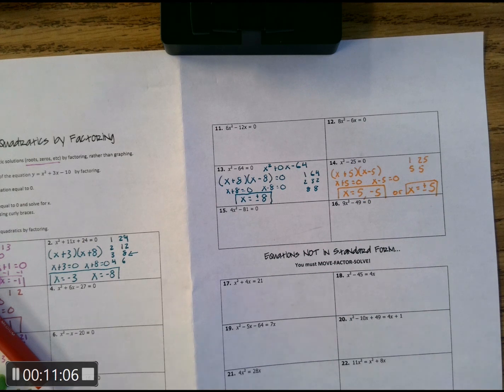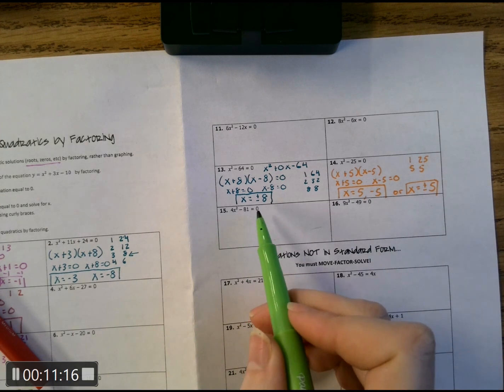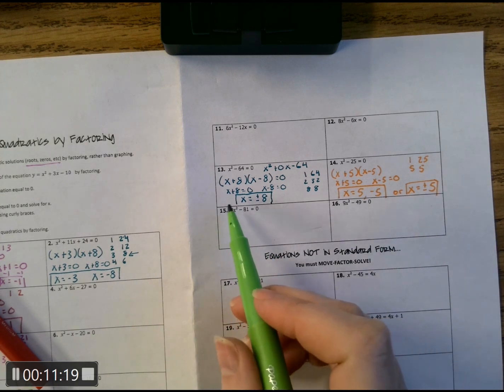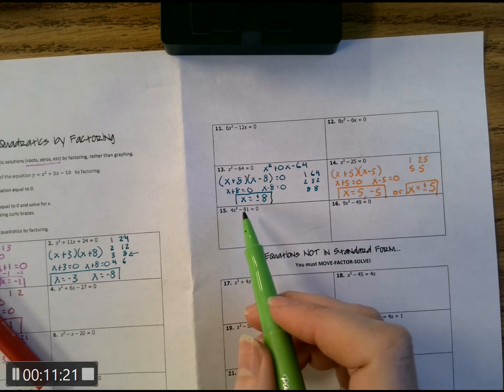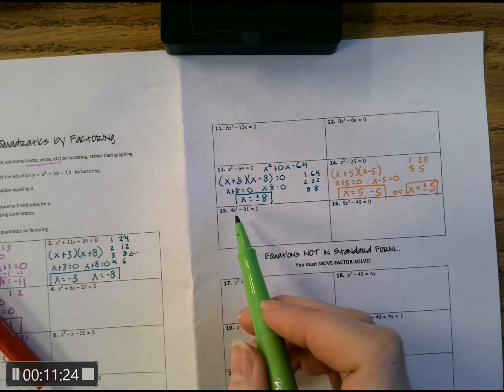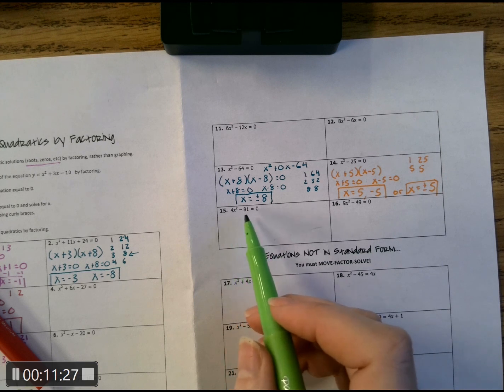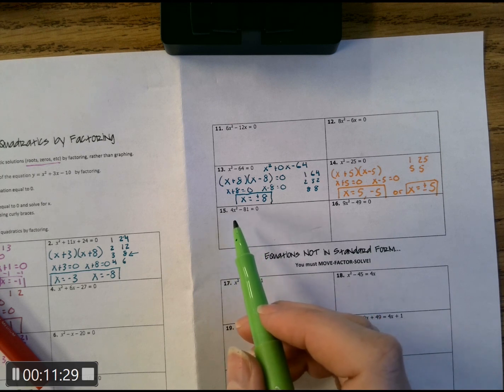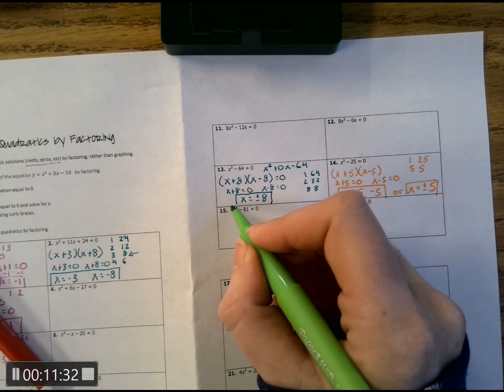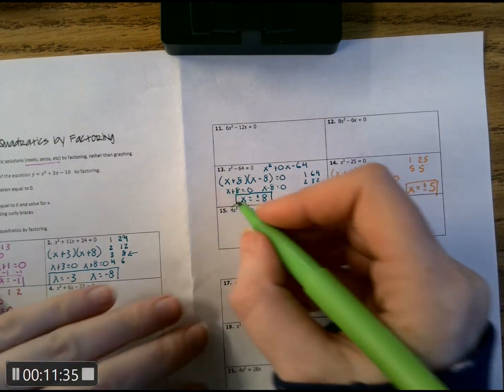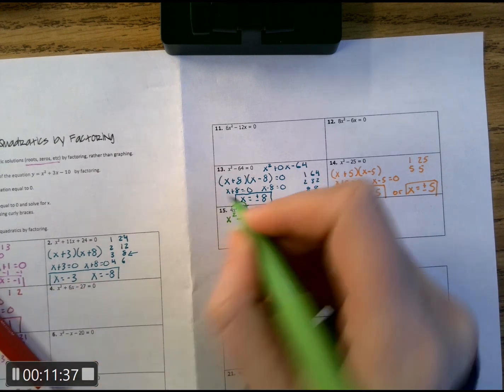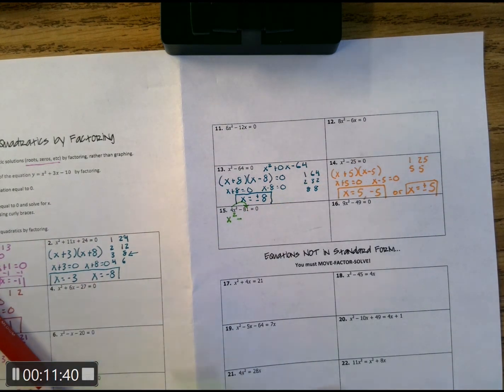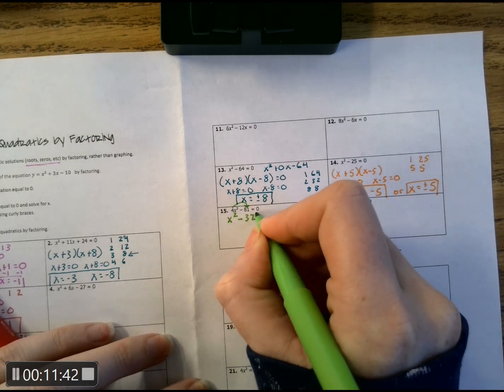All right, and then 15, set equal to 0. Since our a is not 1, check to make sure that 4 is not a greatest common factor. And it's not, so check to make sure 2 isn't, and it's not. Okay? So this one's actually a little bit trickier because we're going to have to multiply 4 times 81 to get x squared minus 81 times 4 gives us 324.